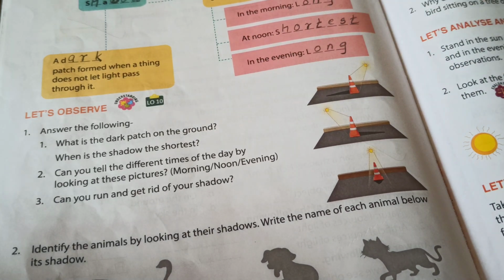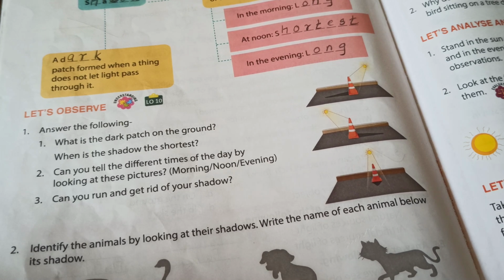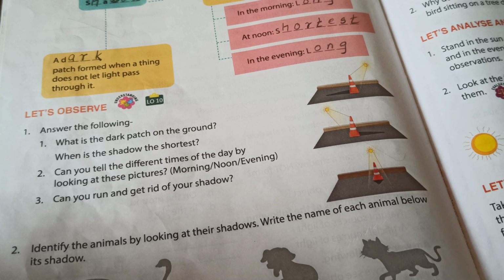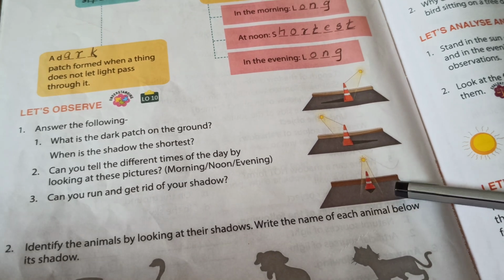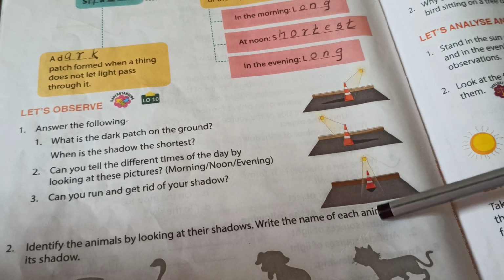Answer the following. First, observe and then answer. What is the dark patch on the ground? When is the shadow the shortest? Third one.